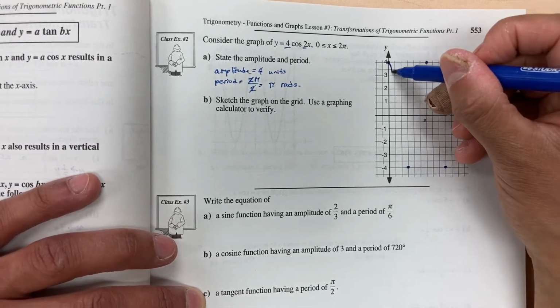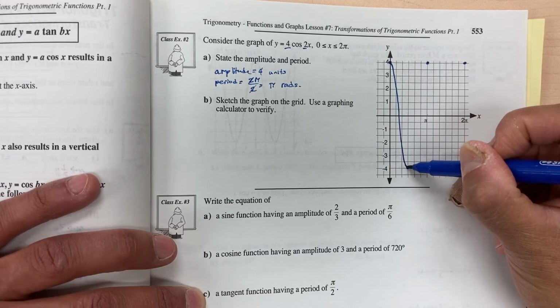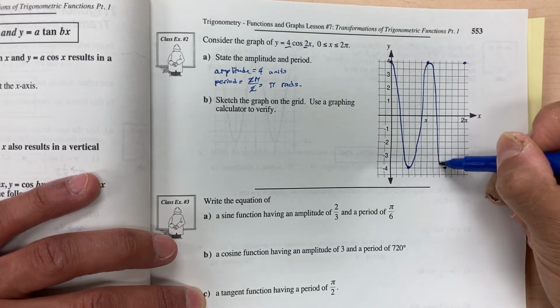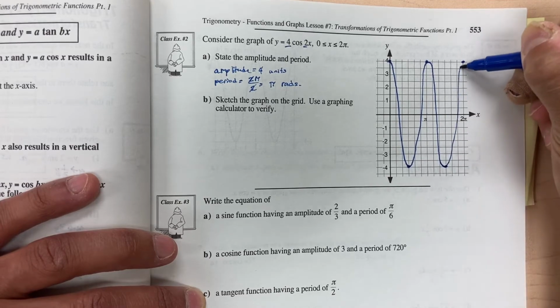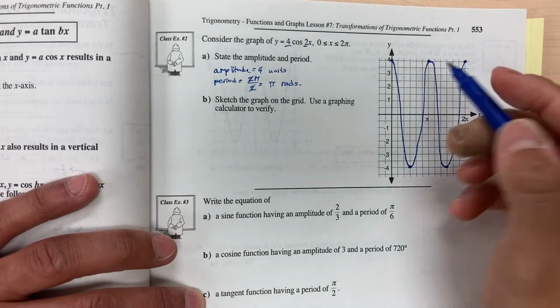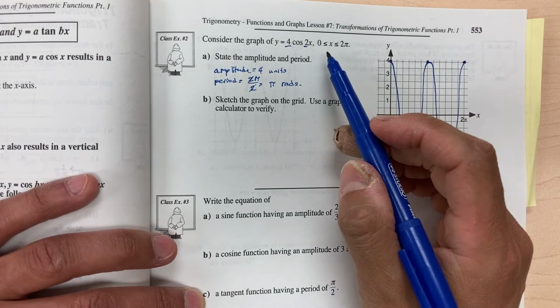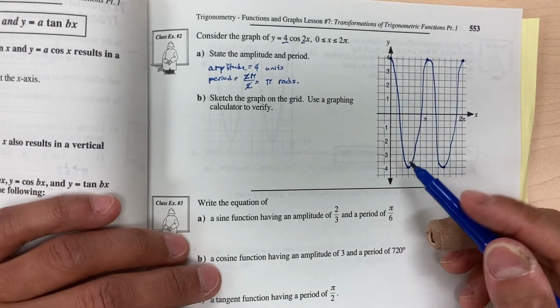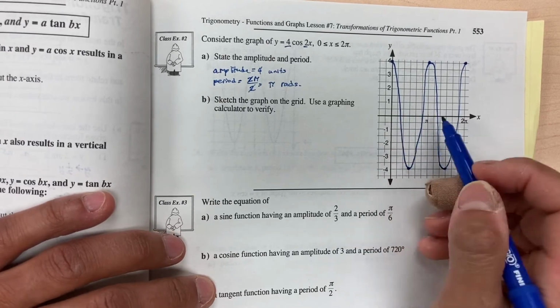And so our graph is going to look something like this. And as I continue graphing, because we're only looking between 0 and 2 pi, those are the only values that we're going to be plotting on my function.